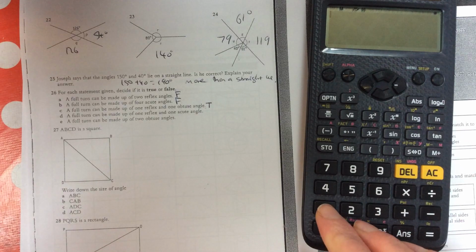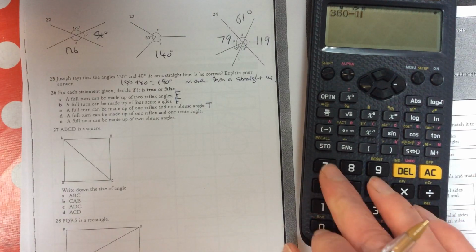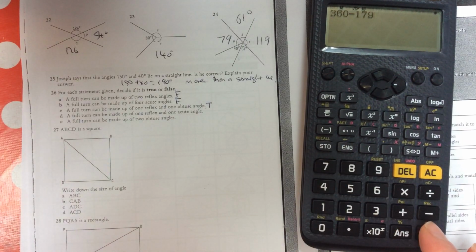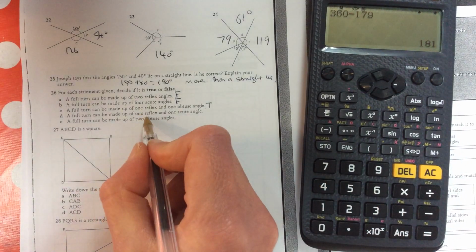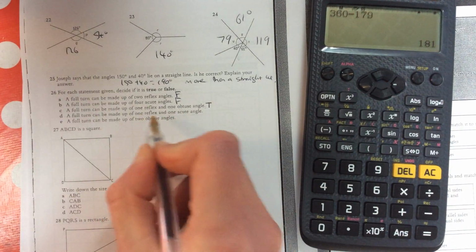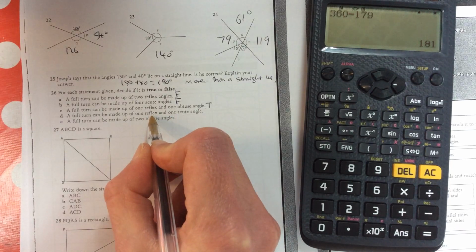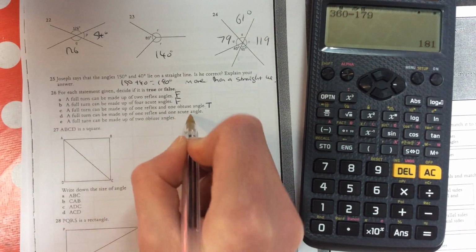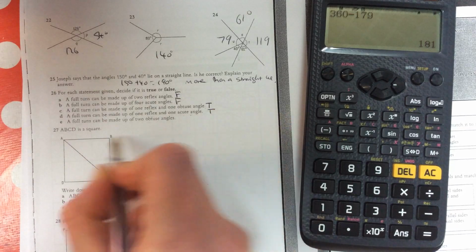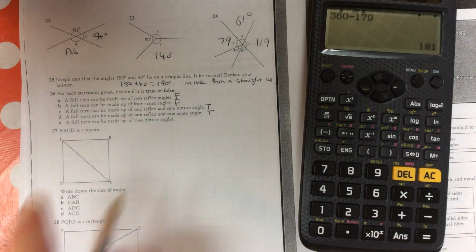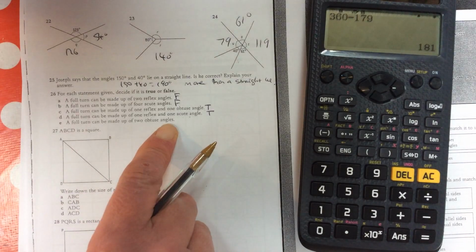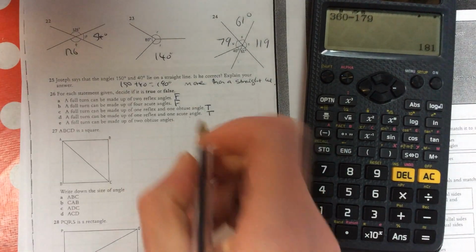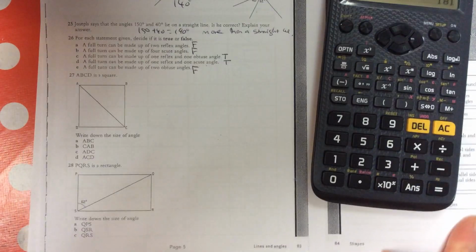Because you could have 179 for the obtuse and the reflex being 181, so that works. One reflex and one acute. A reflex could be 300 and the acute could be 60, so that could work. And a full turn can be made up of two obtuse angles. That's wrong, because obtuse only goes up to 180, so that's false.